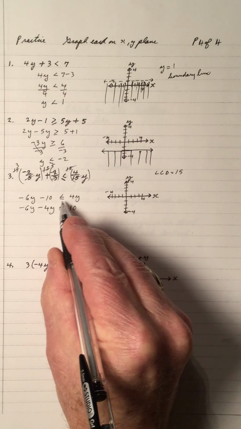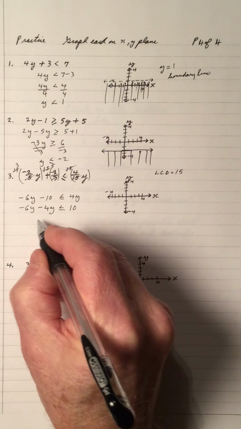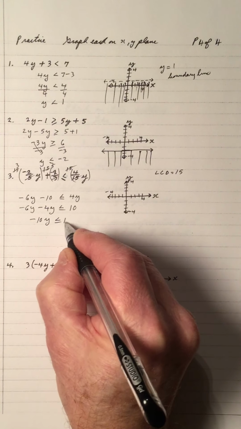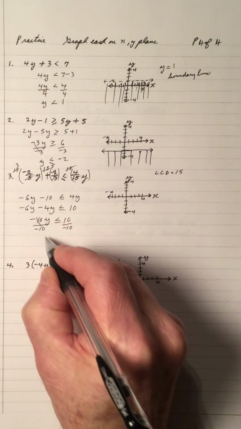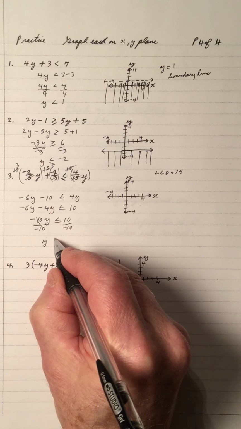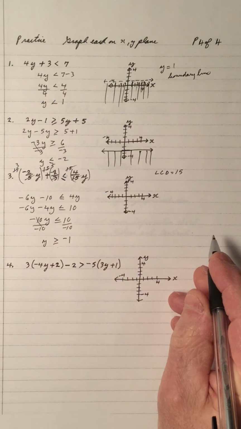So the y goes to the left to become a minus. The 10 goes to the right to become a plus. Add 10y less than or equal to 10. Divide by negative 10. Negative 10 cancels. And because I divided by negative, the less than changes to a greater than or equal to, and a minus 1.